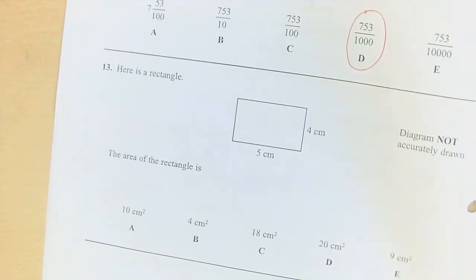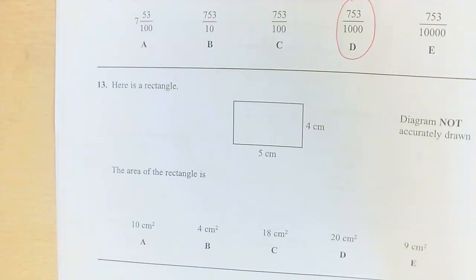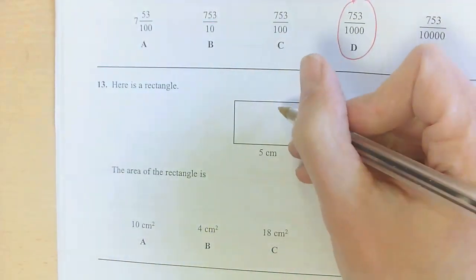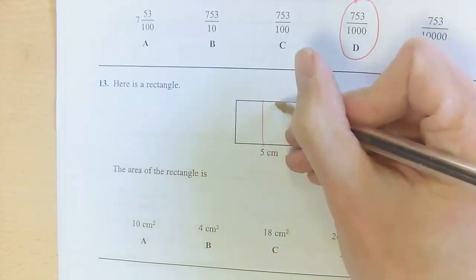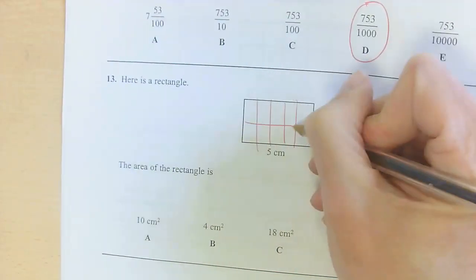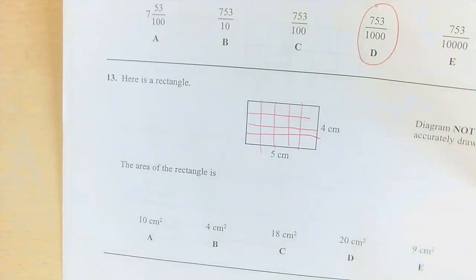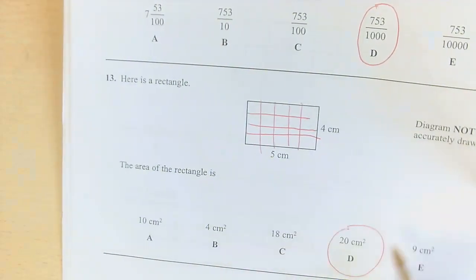Question 13. Here is a rectangle. It's a 4 by 5. The area of the rectangle is 4 by 5. 4 times 5, which is 20 centimeters squared.